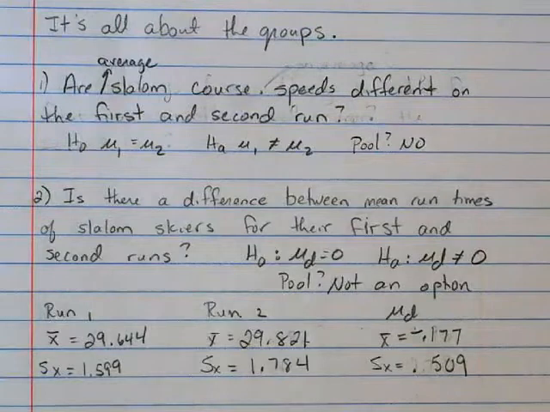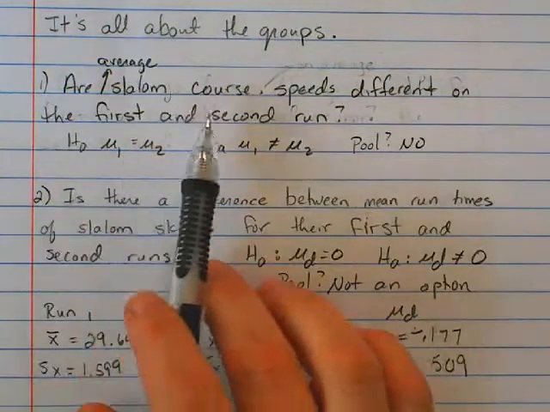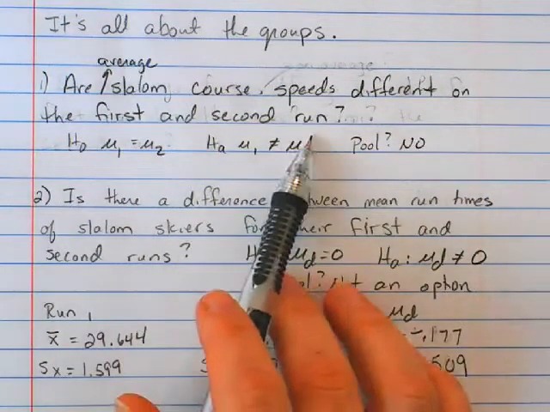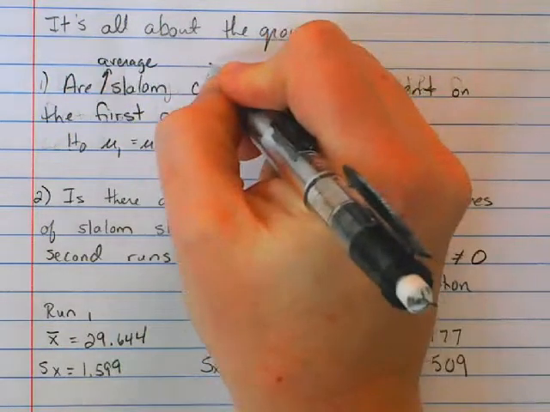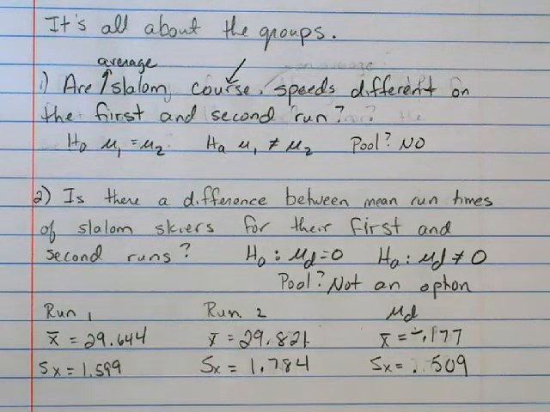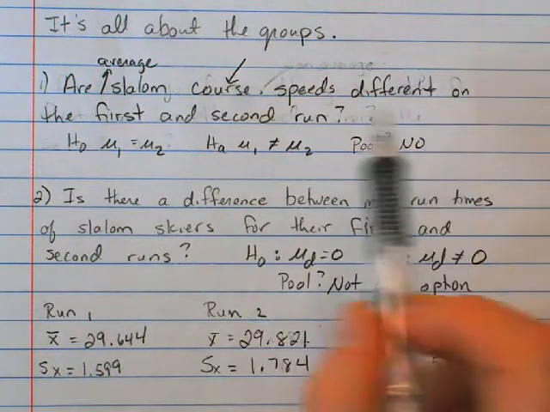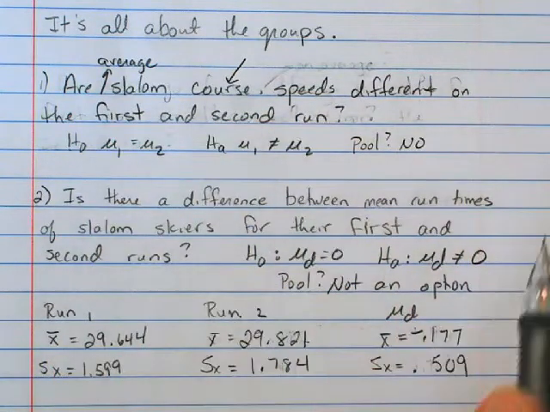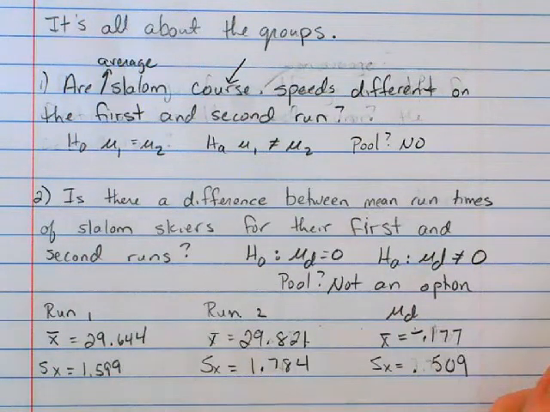Well, let's talk about skiing. Are average slalom course speeds different on the first and second run? What I'm talking about is the slalom course itself. I want to know about the first and second runs on a slalom course.